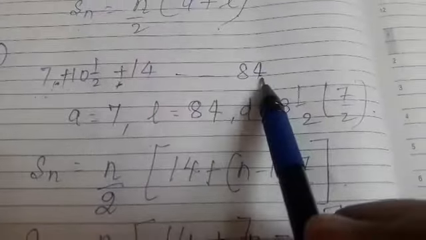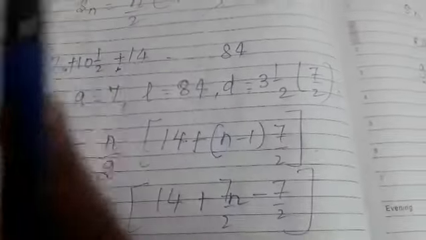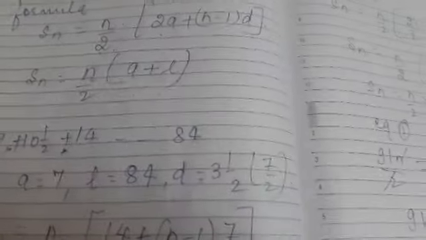And what is the value of n here? 23. And how have we done it? Since in this series we have the first term and the last term, we know the common difference. With these values we will take two equations, applying the two formulae, and then we will equate these two equations and find the answer for n and then Sn.